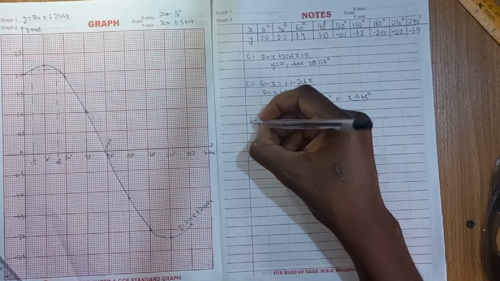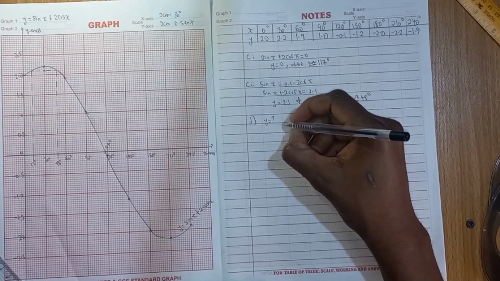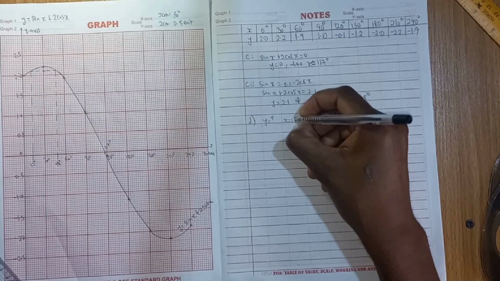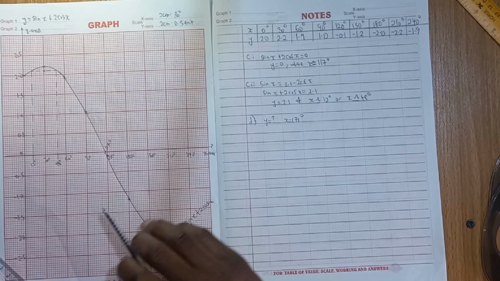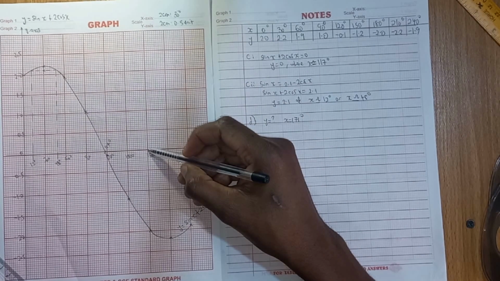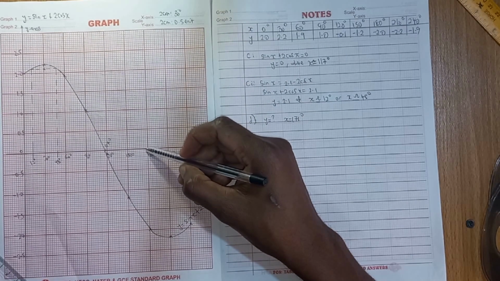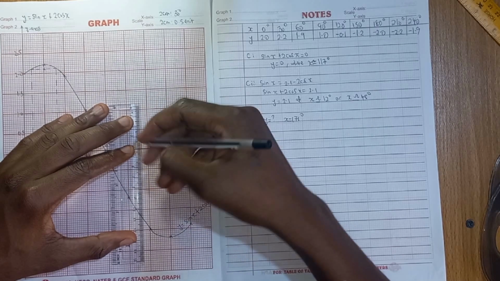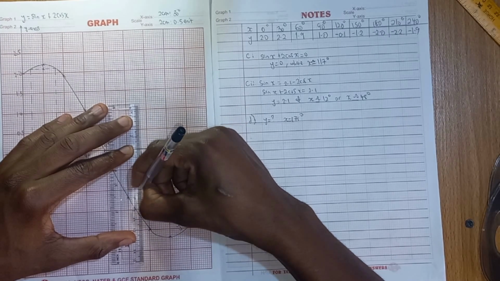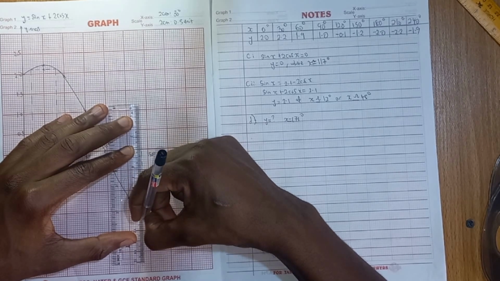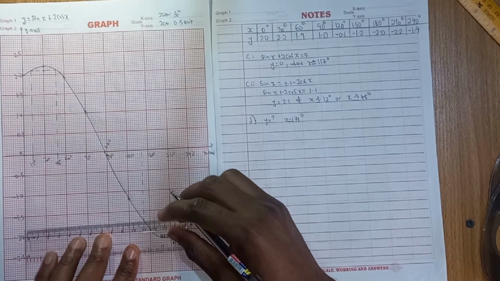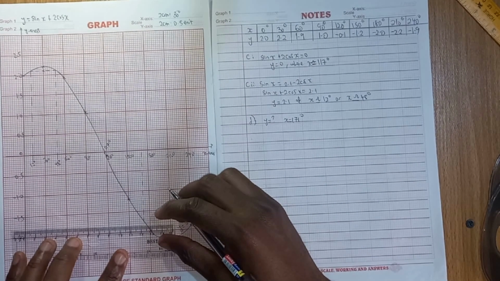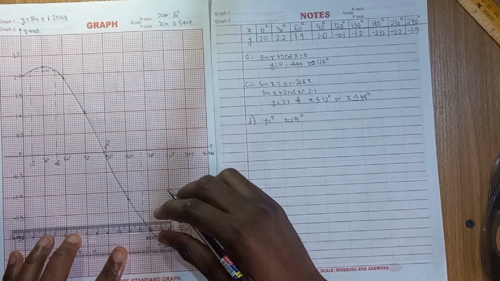So the last one, question D, says that we should find the value of y when x is equal to 171 degrees. So when x is 171 degrees, what is that? This is 180, 177, 174, 171. So this is 171. Just trace it down to meet the curve, but it's only meeting the curve at only one place here, and then trace it to the other side. So let me trace it to the y-axis.